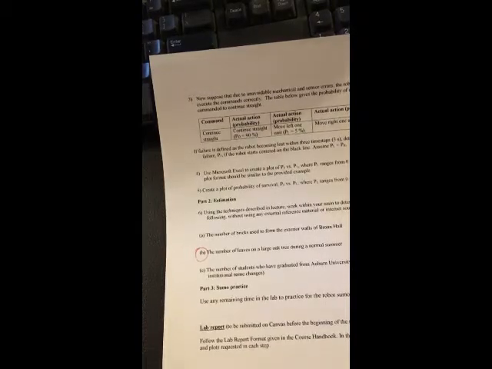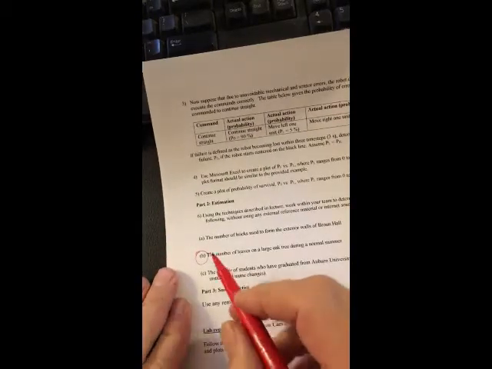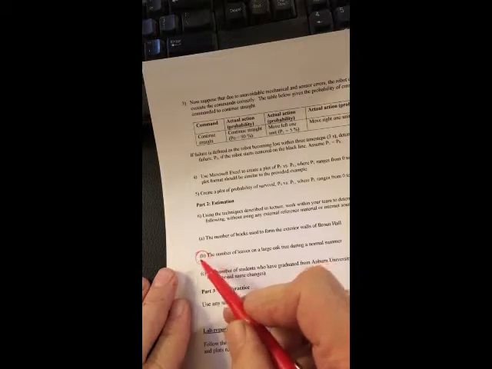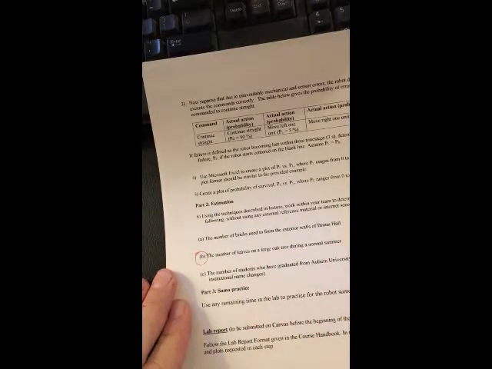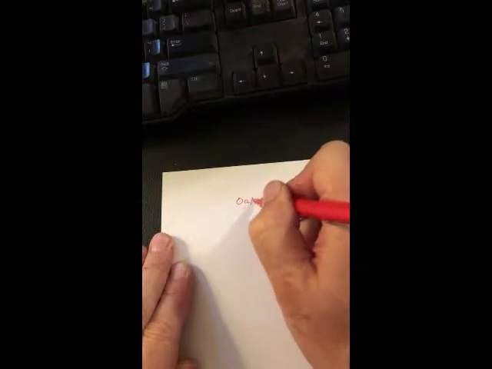Let's continue with our estimation. We're going to do part B, the number of leaves on a large oak tree during a normal summer. So let me switch to a blank piece of paper and see if we can tackle that. Get some reasonable numbers out of this. Now my strategy here is just thinking about it.